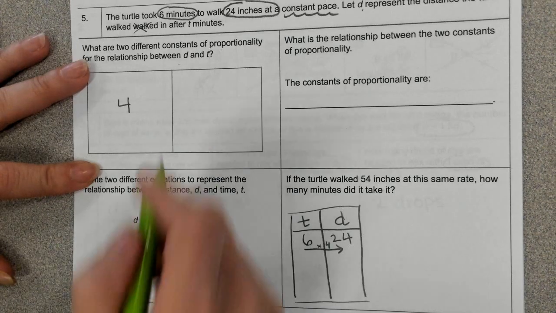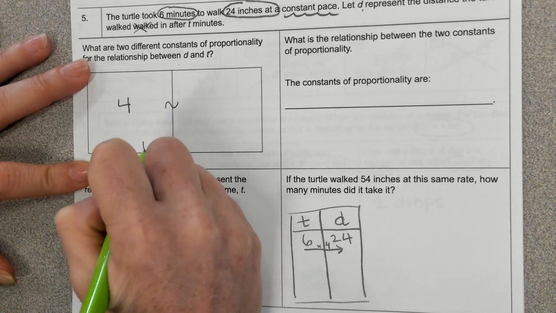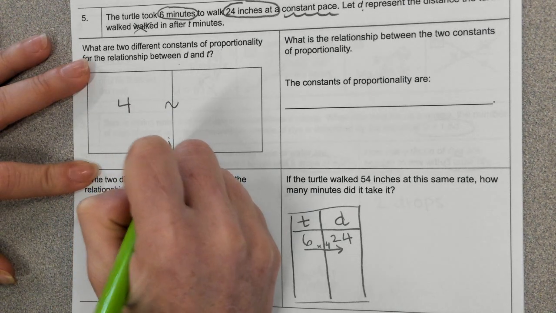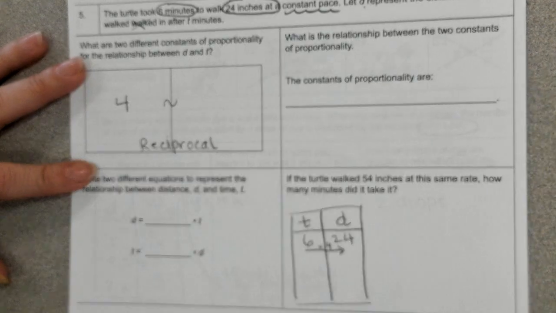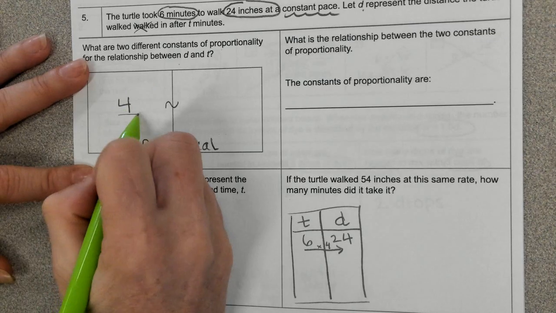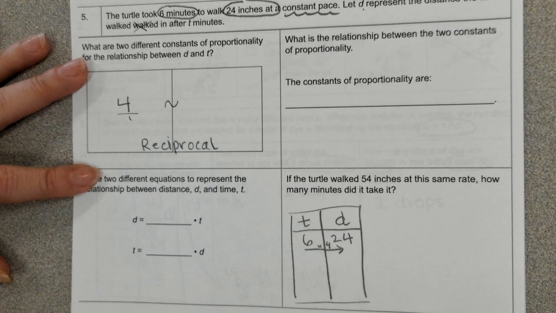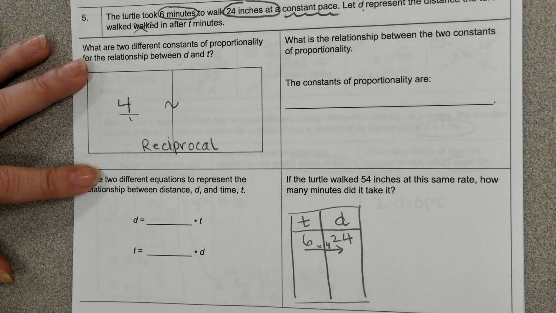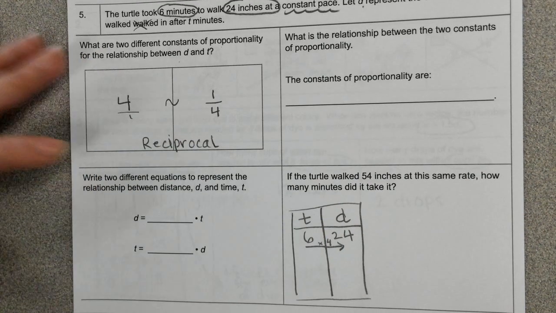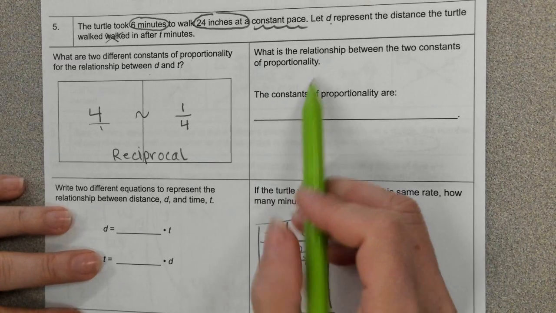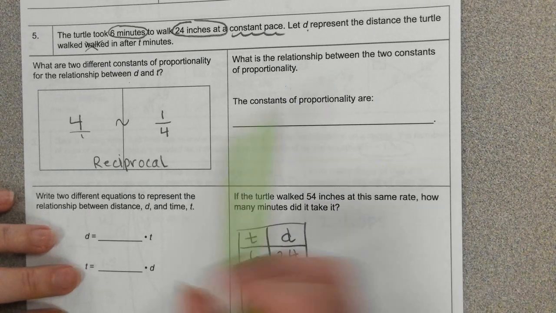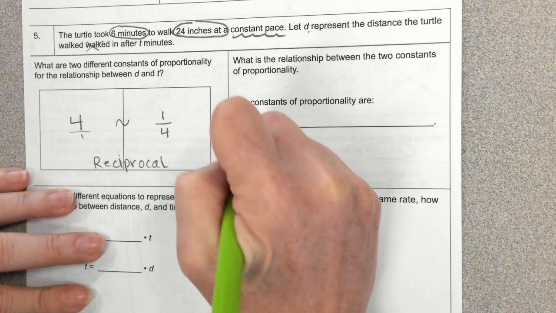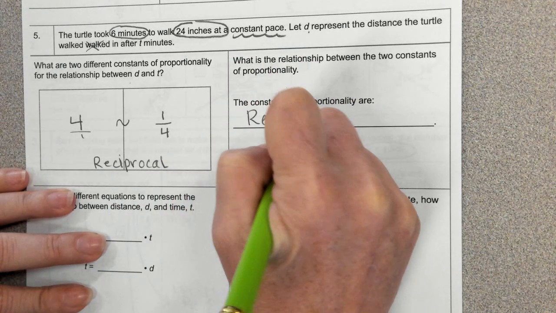The other constant of proportionality is just its reciprocal. Remember, a reciprocal is writing the number as a fraction and then just flipping the numerator and denominator. So I can even put, okay, that's 4 over 1, a whole number. 4 divided by 1 is 4, so that's how we write it as 1 over 4. As far as this next question, what is the relationship between the 2 constants of proportionality? Well, I wrote it already one time. I'm going to write the same thing. They are reciprocals.